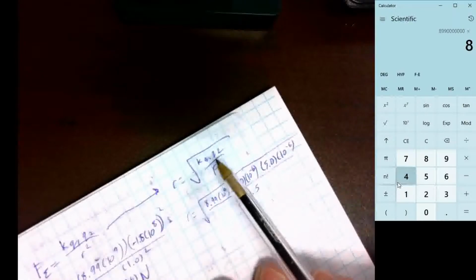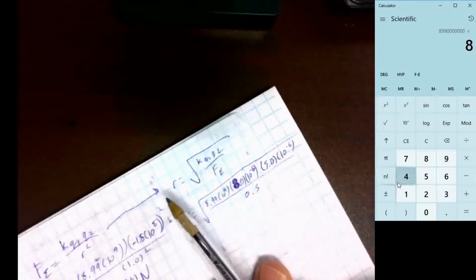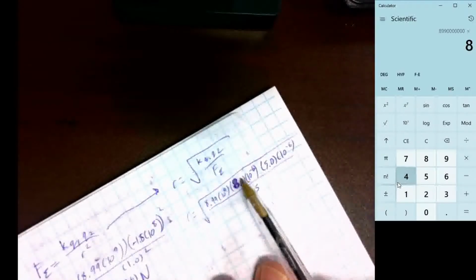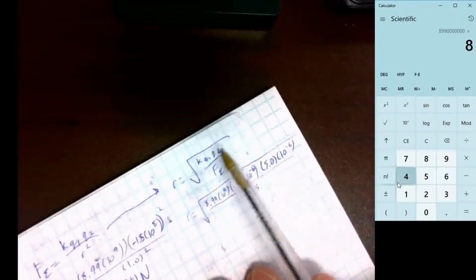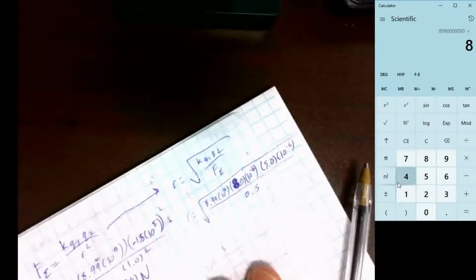We have to recall that the negative is just a directional sign. So by removing it, we have to remember that one of these was negative, one was positive, so the force is going to be attractive for both Q forces that experience an attractive force.